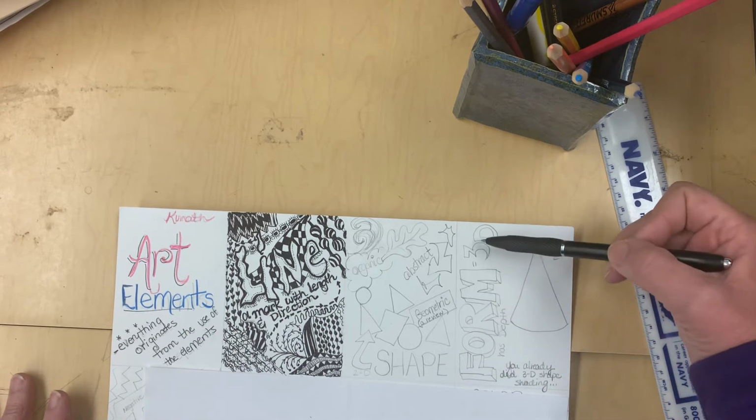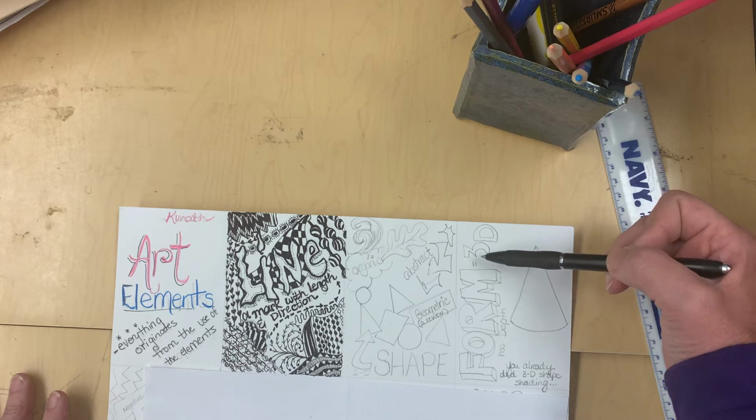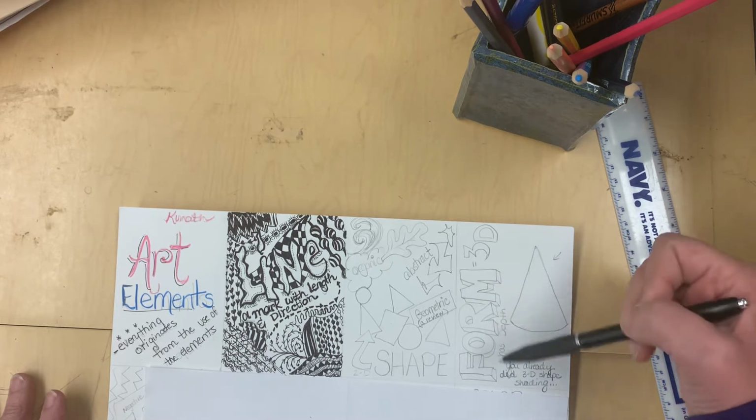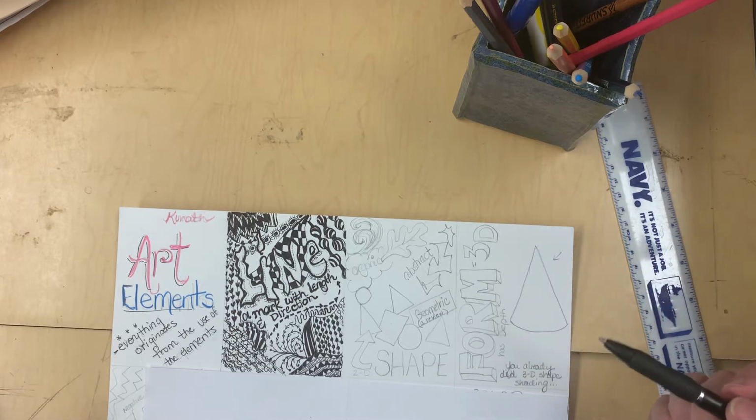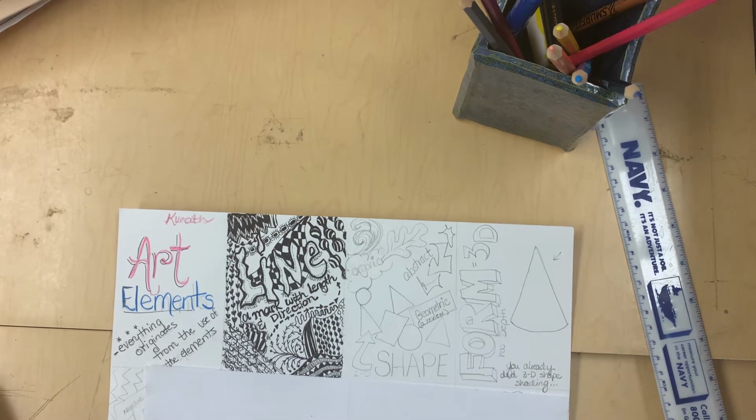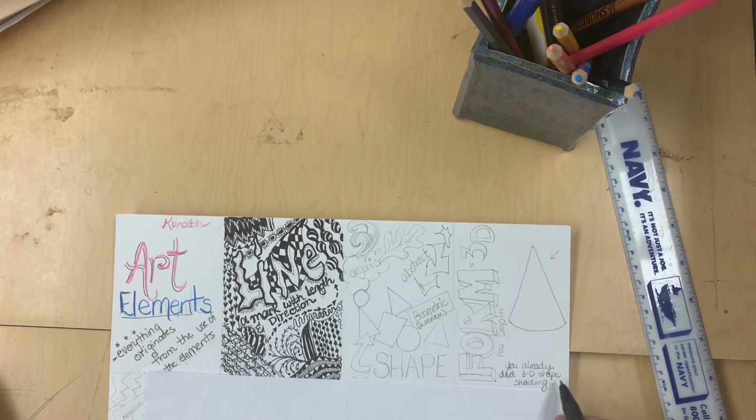So make sure the letter and the number 3 and D are on there. Why do I get that messed up? Right there. And then has depth and the word form. And I made my form look like it was 3D, but you don't have to. And then you already did 3D shape shading.